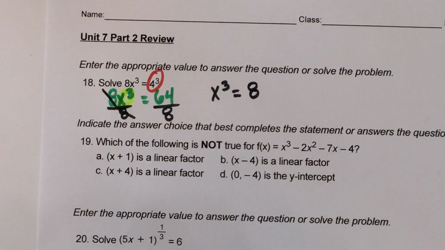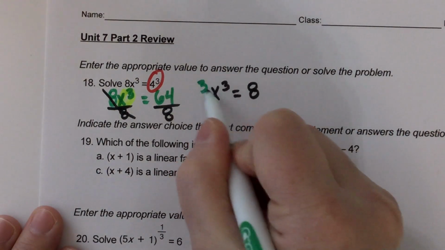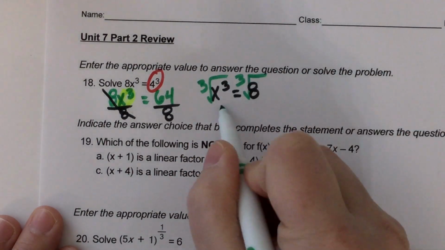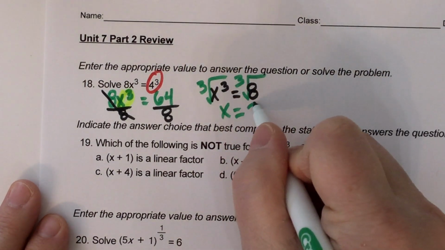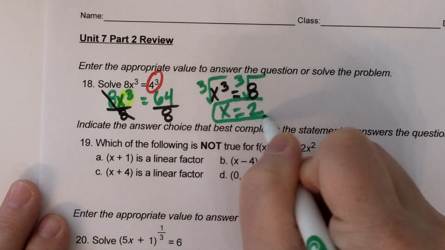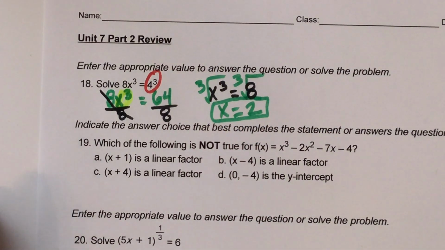And then to get rid of a cubed, you cube root. So I'm going to cube root both sides. And the cube root of 8 is 2, because 2 times 2 times 2 is 8. So 2 is our answer.